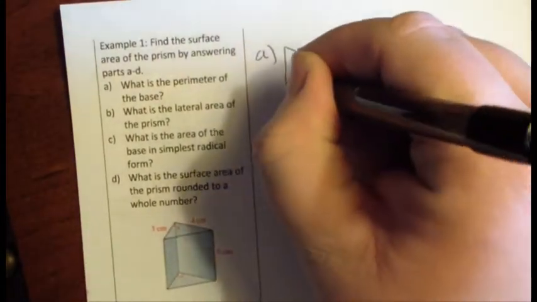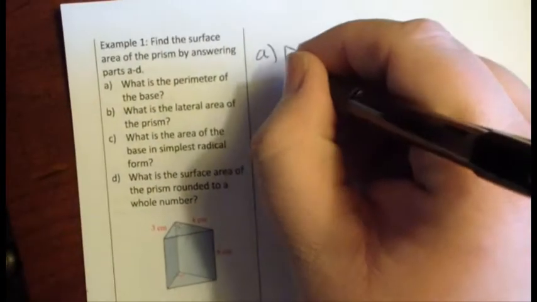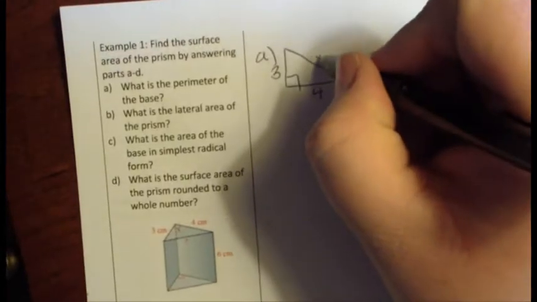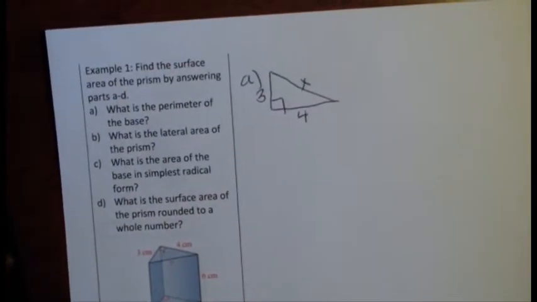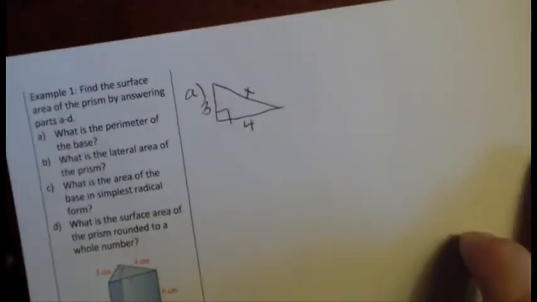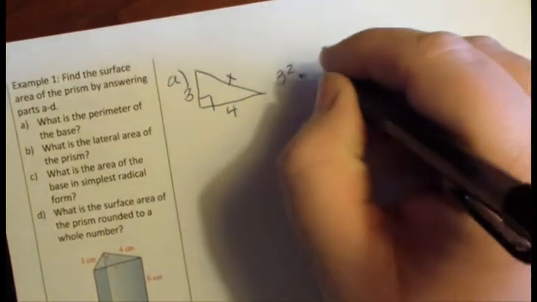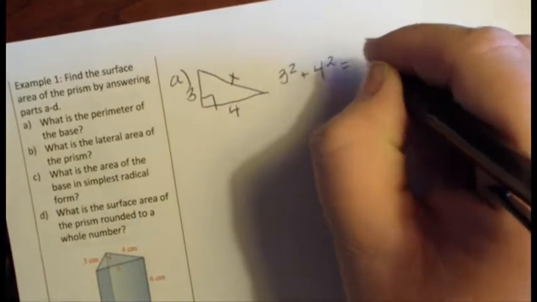So let me draw a picture. We've got our right triangle. One side is 3 centimeters and the other is 4. We're missing the hypotenuse of our triangle. So we can do the Pythagorean theorem. 3 squared plus 4 squared equals x squared.